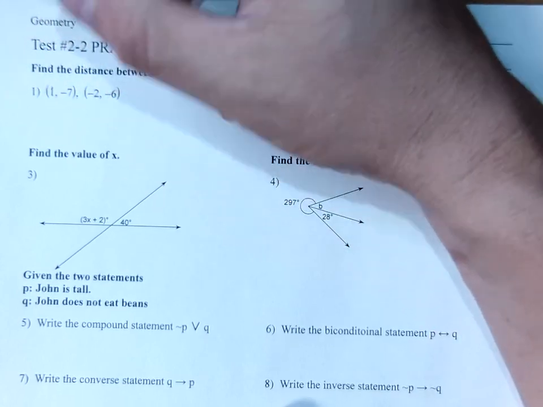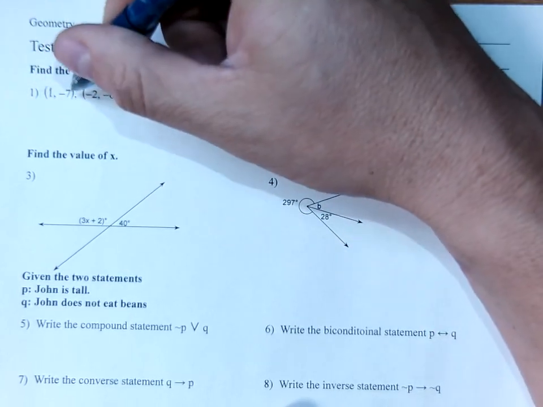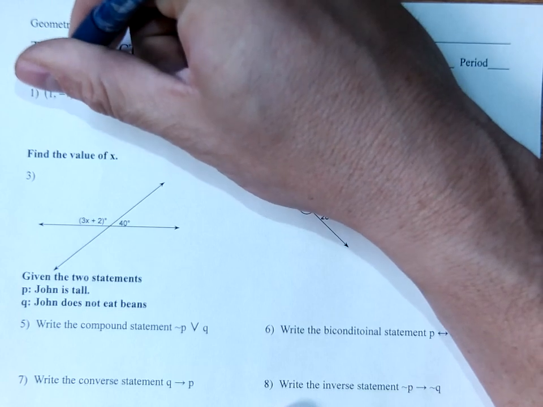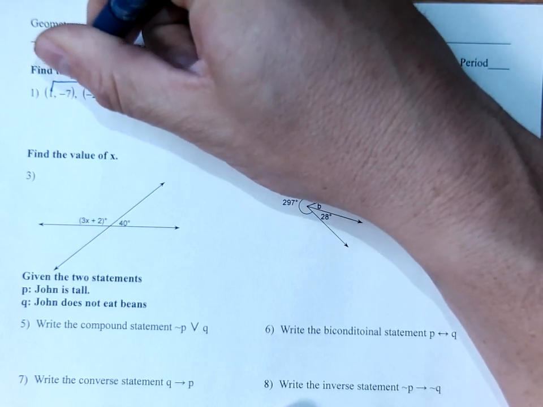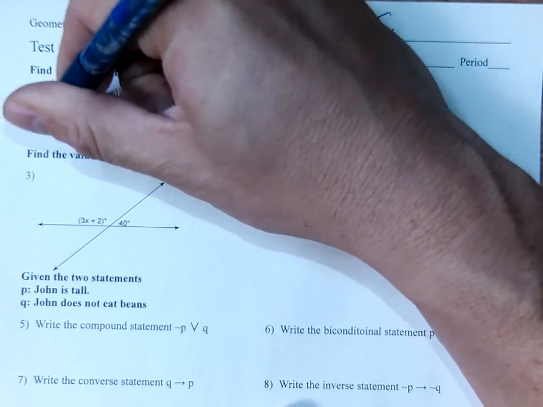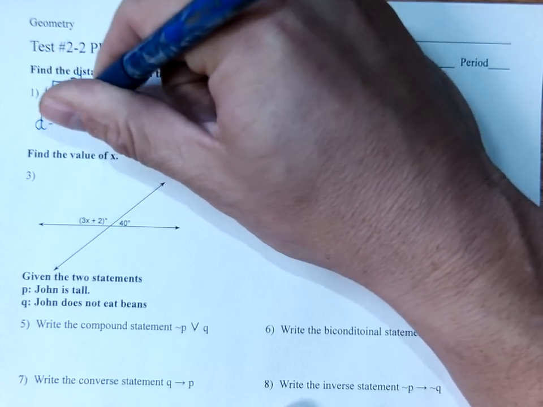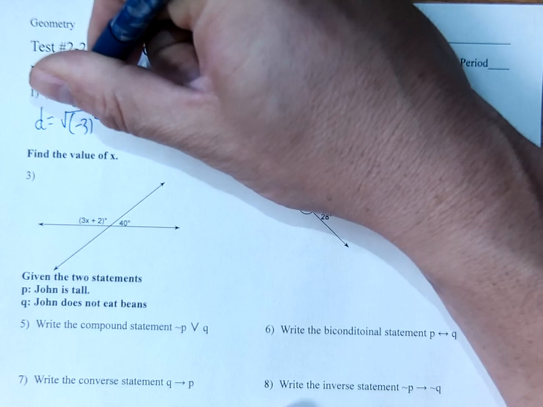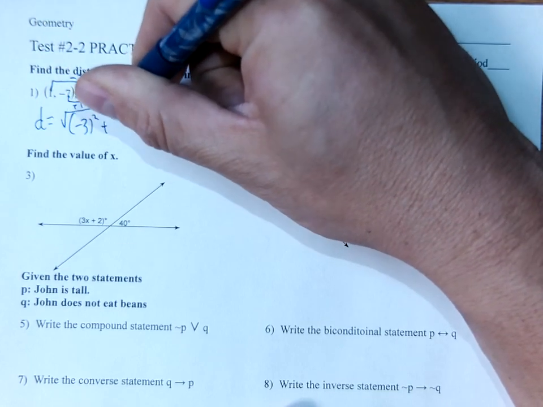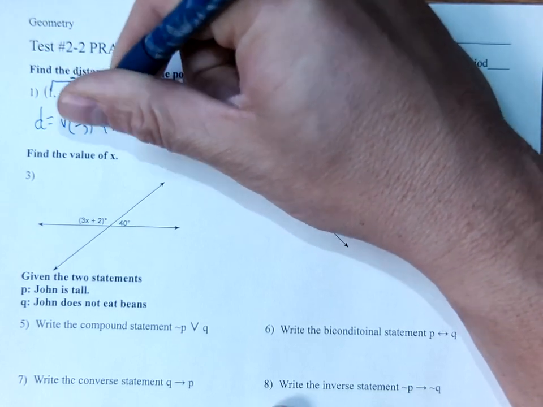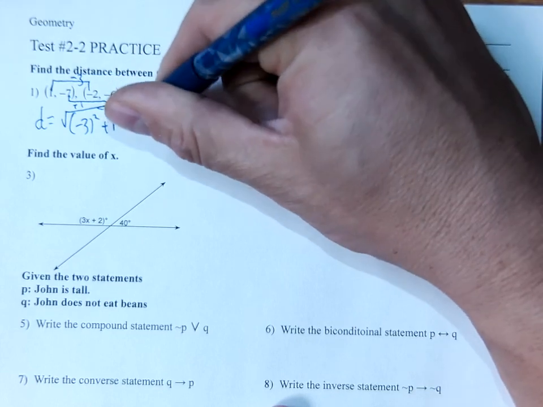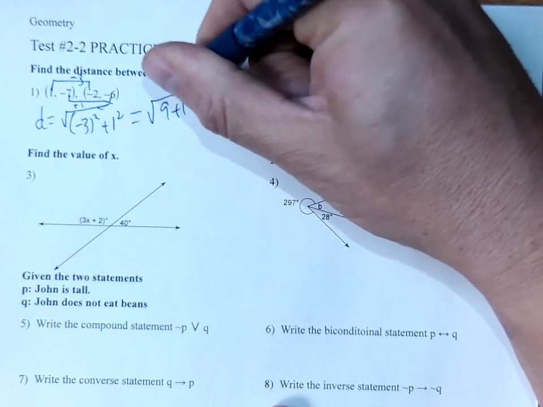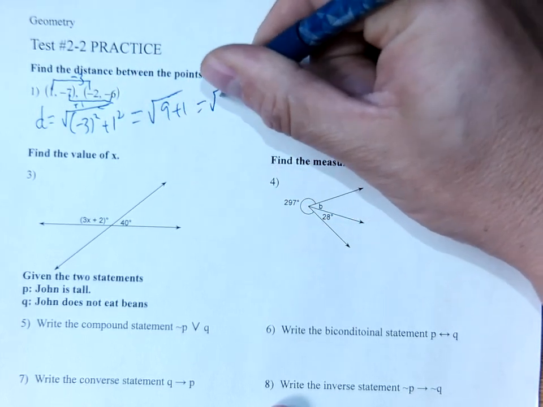So, distance. Find the distance from (1, 7) to (-2, -6). Again, we're looking at a decrease of 3 for the x's, so we have 3 squared, and an increase of 1 for the y's. So (-3) squared plus 1 squared, that's the square root of 9 plus 1, the square root of 10.